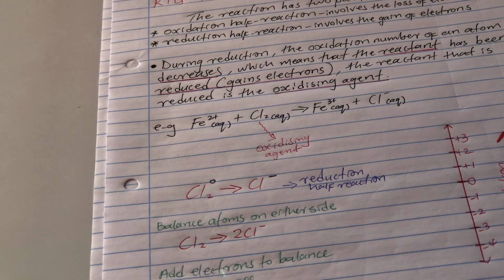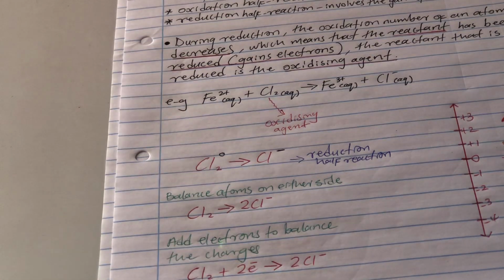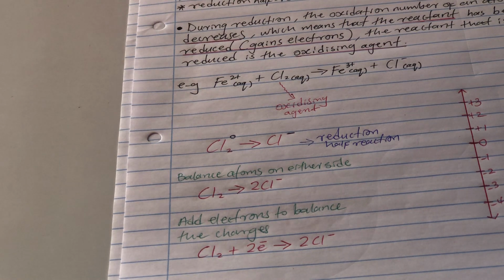Another thing that one must do is to add electrons to balance the charges. So we already know that this is our reduction half reaction.